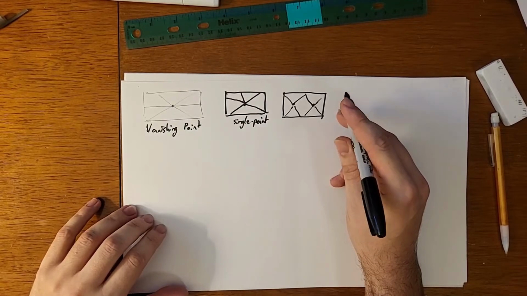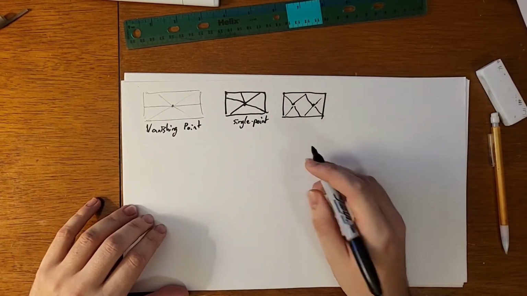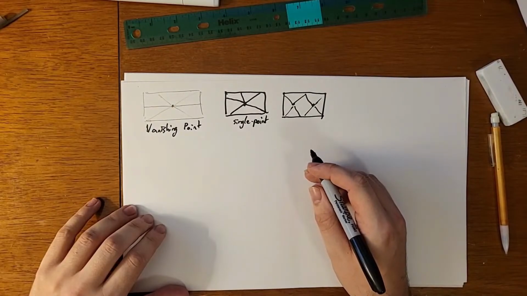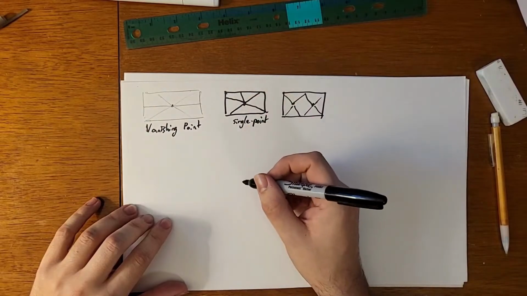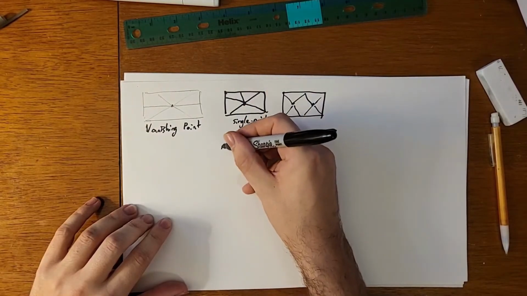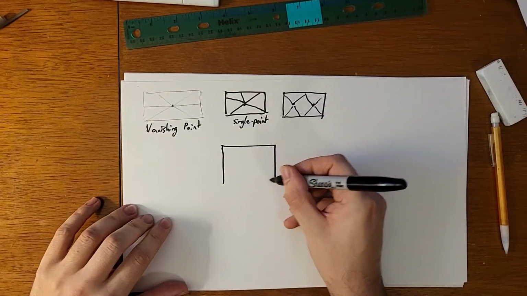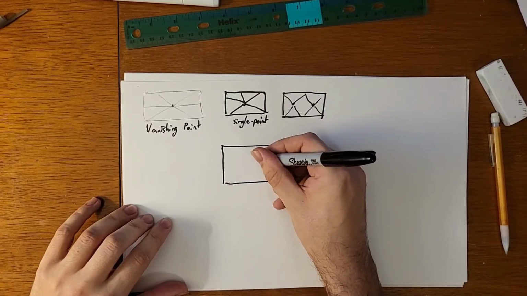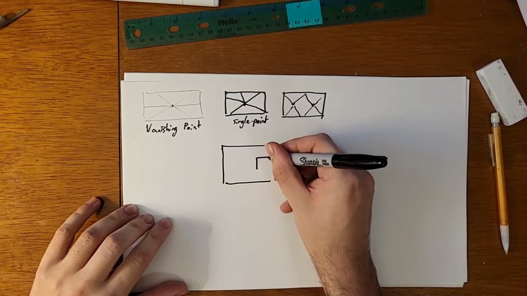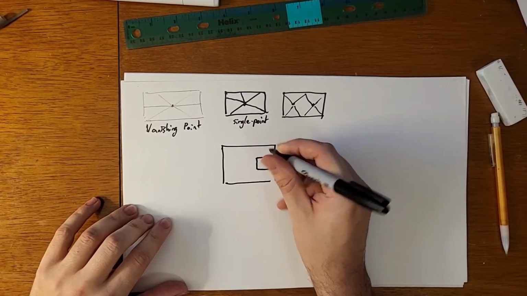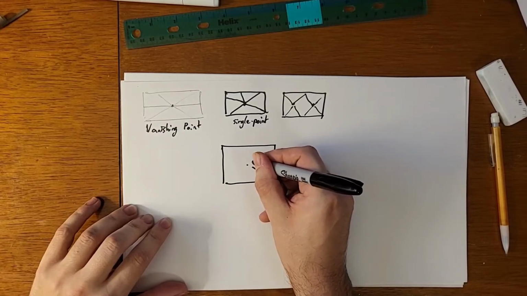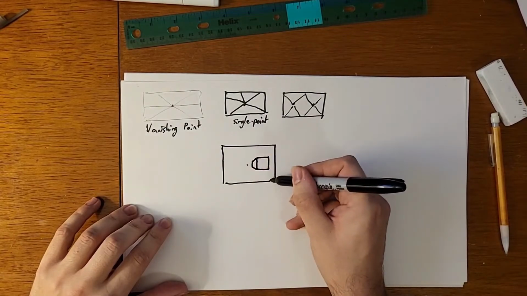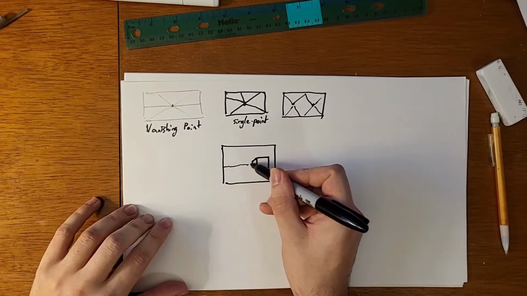Something different, okay. Well, we'll see if that's true. So let me just draw an actual example. In single point perspective, I draw a square for the front of a box, and then I draw it towards that, and this is my scene.